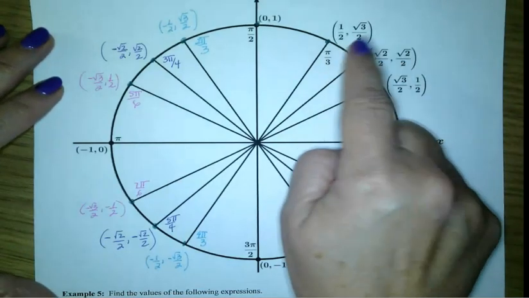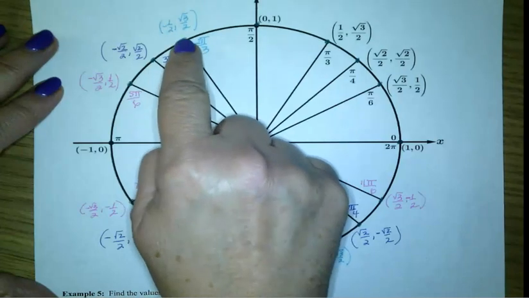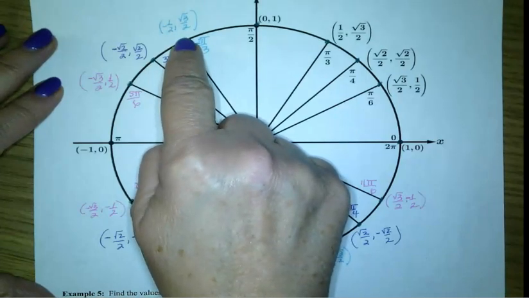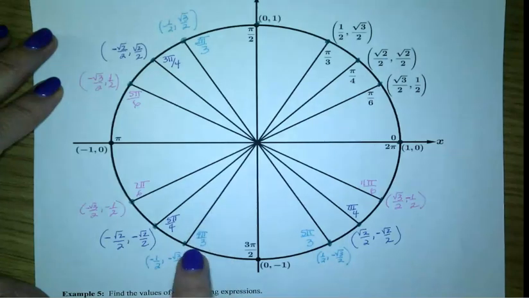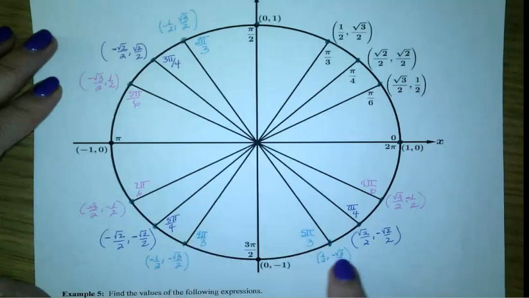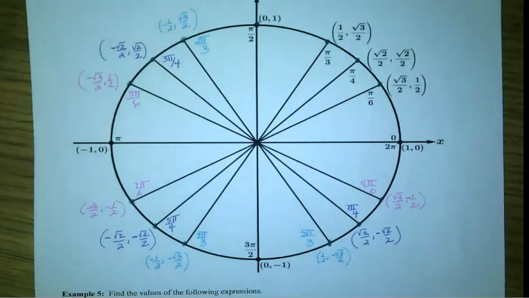And so then I reflected that into the second quadrant. So it was a negative horizontal displacement, positive vertical displacement. So negative 1/2, root 3 over 2. Then when I reflect it down into quadrant 3, both displacements are negative. So negative 1/2 and negative root 3 over 2. When I reflect it over here into the fourth quadrant, the vertical displacement is negative. So that's 1/2, negative root 3 over 2. And so that got us all our pi over 6 and our pi over 3 answers.